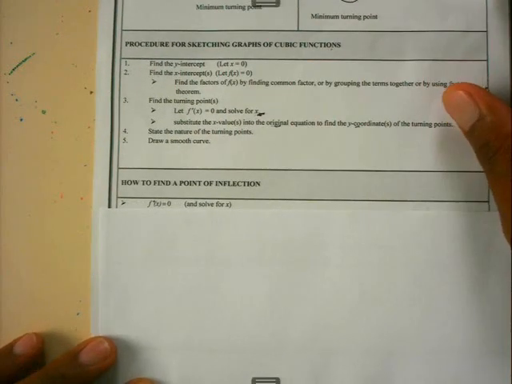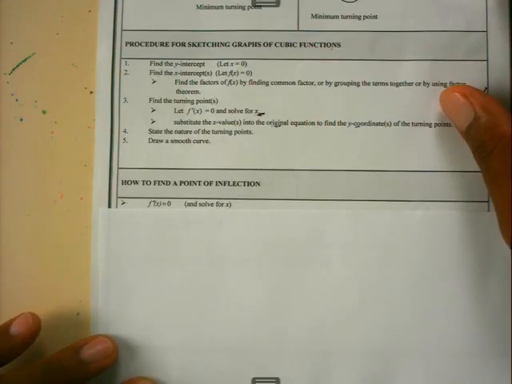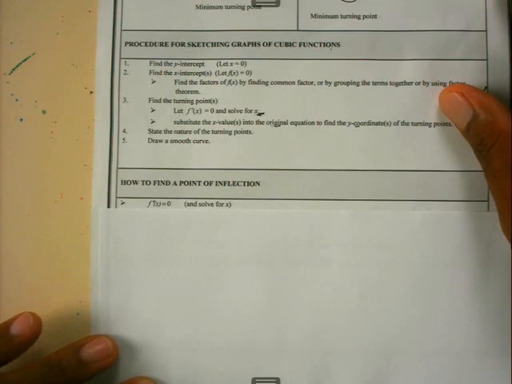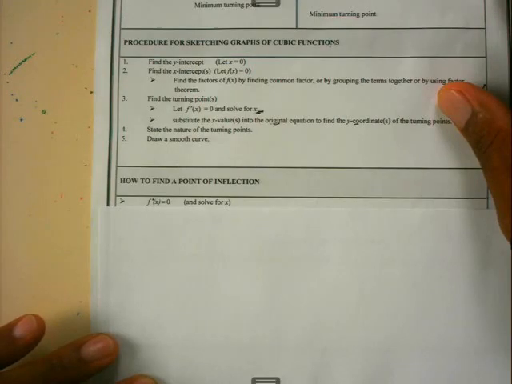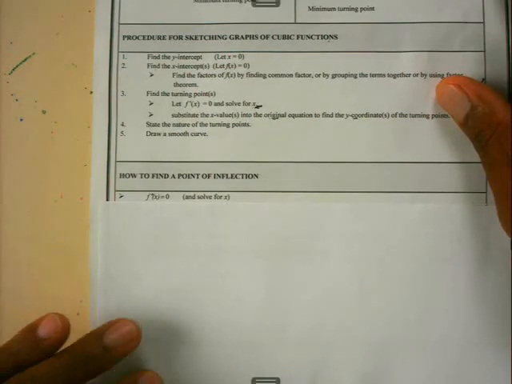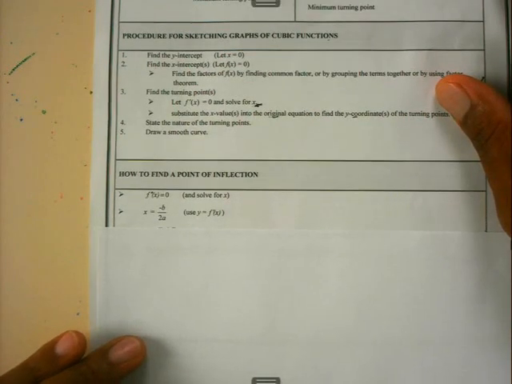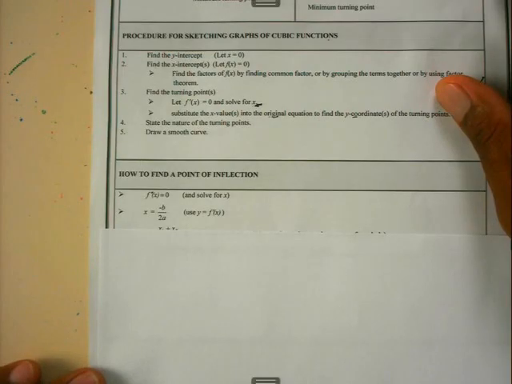You find what? You find the second derivative, f double prime of x. Can you see that one? You find f double prime of x, and now you equate it to 0. Thereafter, you solve for x. You find the second derivative, you equate the second derivative to 0, and then you solve for x. Good. Now, the next one, you can also use x is equal to minus b over 2a.